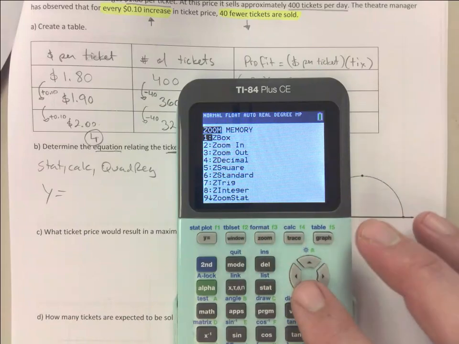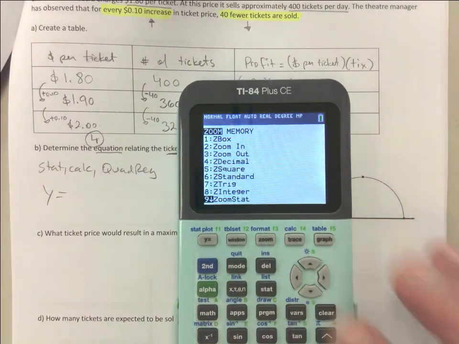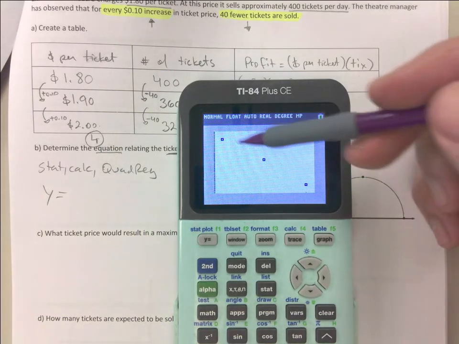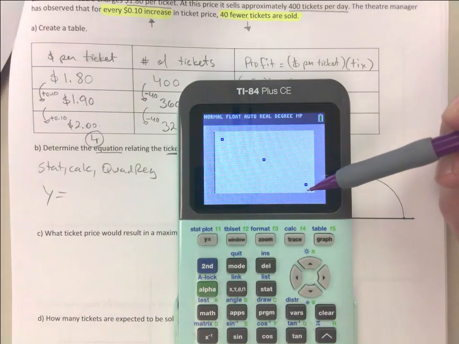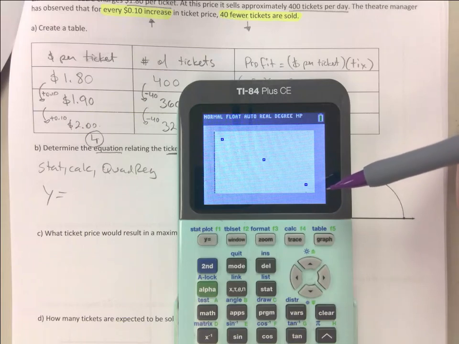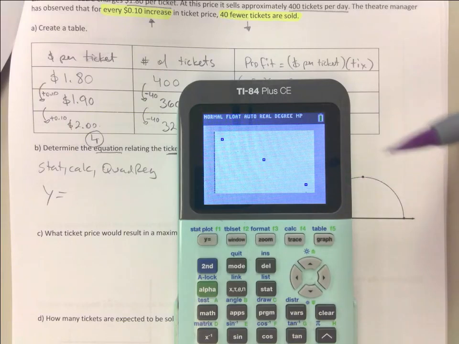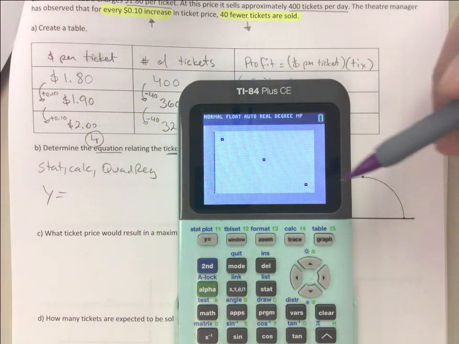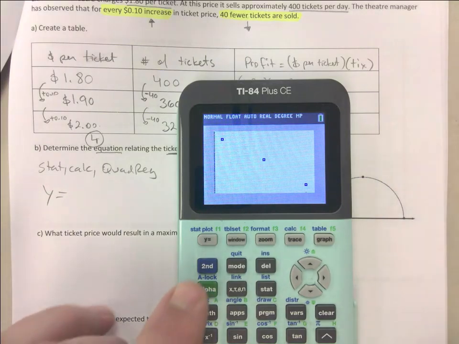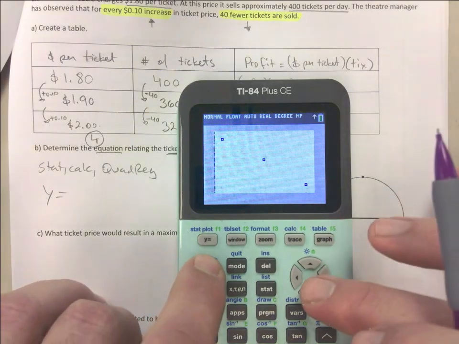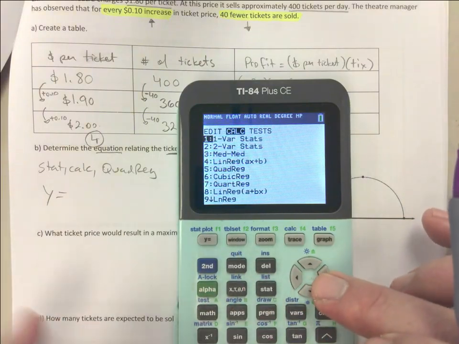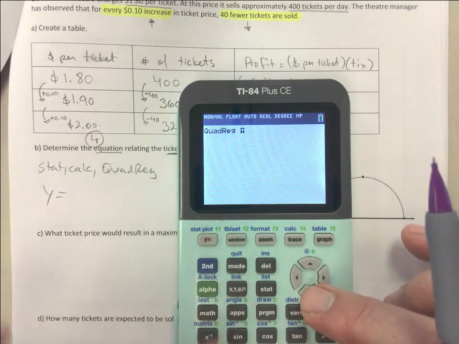I'm going to clear everything in the y equals before I even come up with a regression. If you use zoom and then zoom stat, it's zooming into the 3 points that you've just put in. That looks like a straight line-ish, doesn't it? But it's not. You'll see once we graph our curve that it's not. So zoom stat is not very good here, in my opinion. Let's quit this again. We're now going to try the stat, calc, quadratic regression.